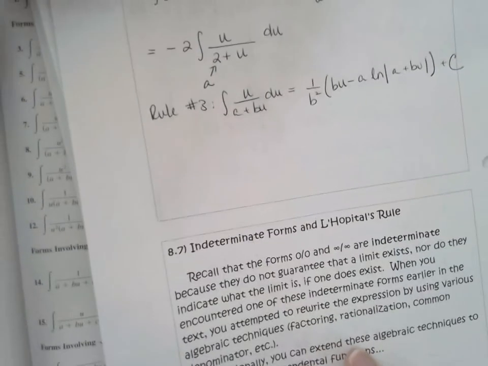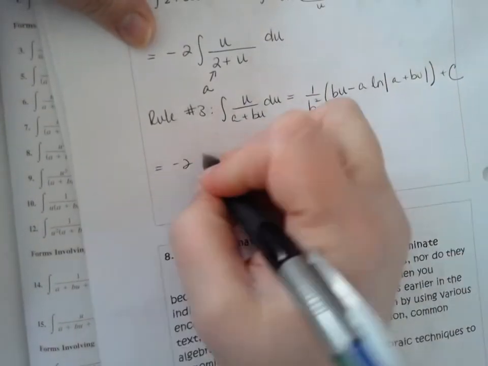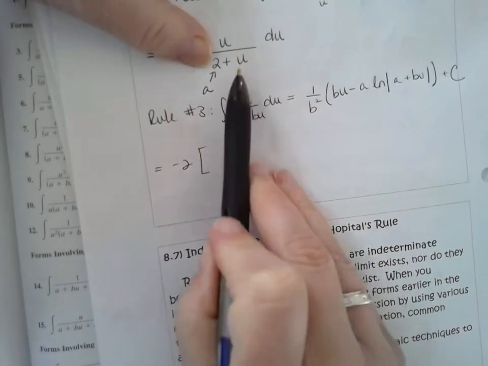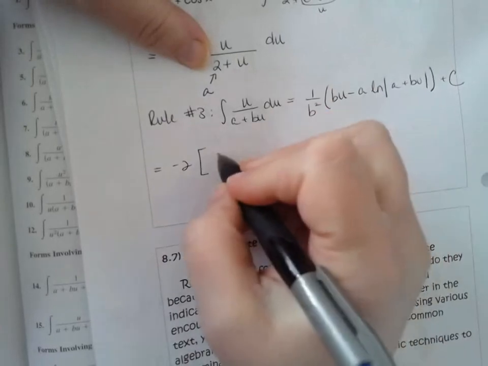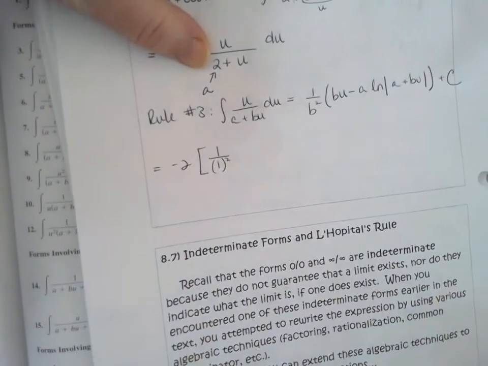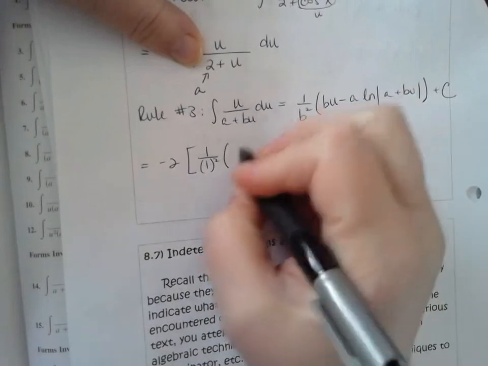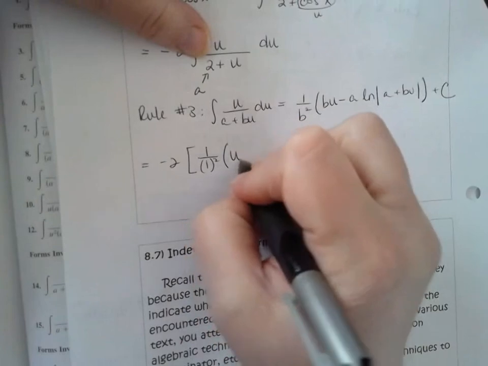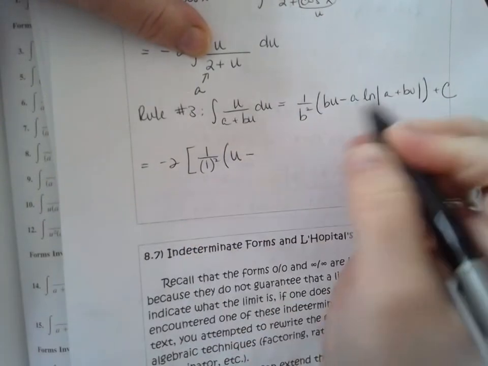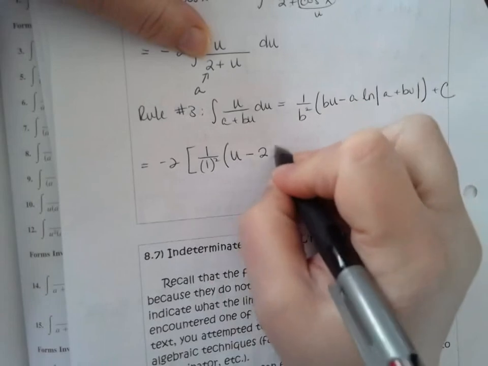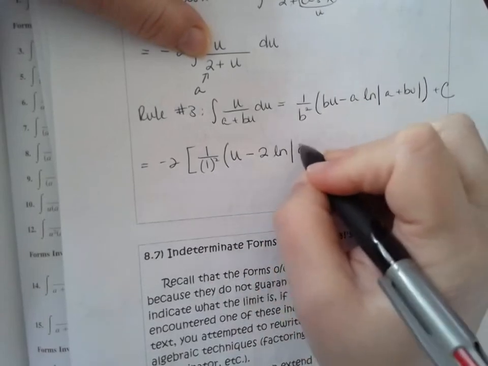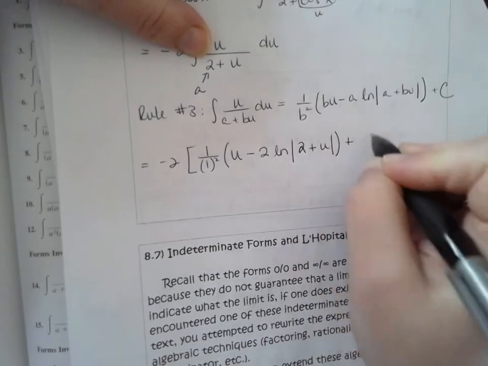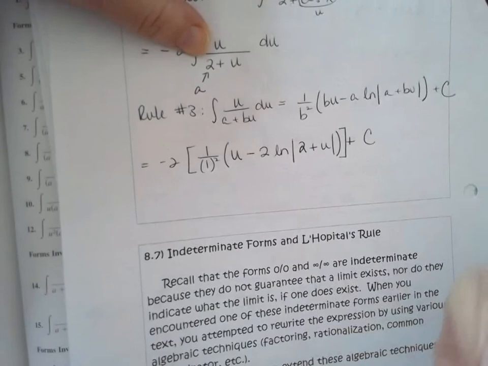Right, write down what I know. That means a is 2, b is 1, so this starts with 1 over 1 squared times 1u, or in this case just u, minus a natural log of a plus u, plus c. Now a couple problems here.